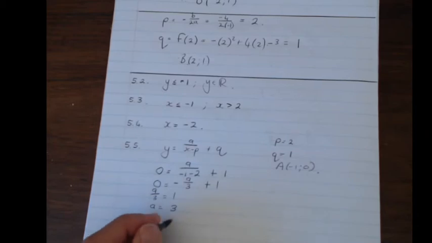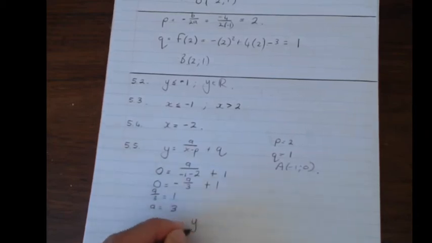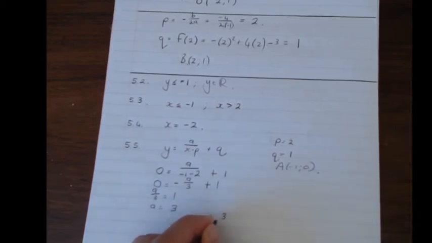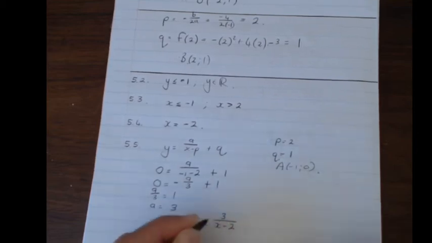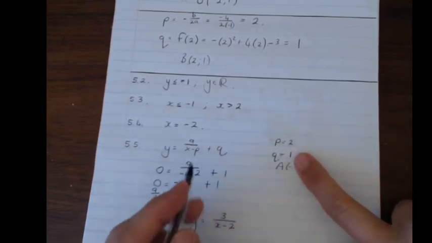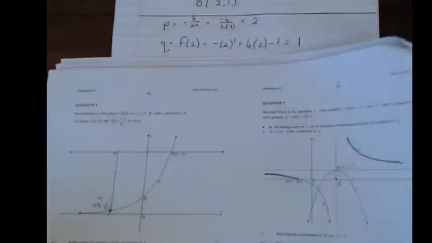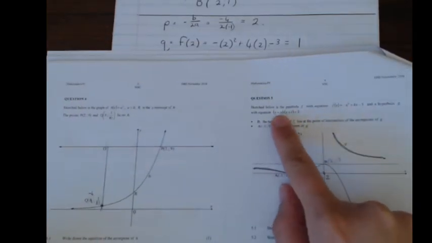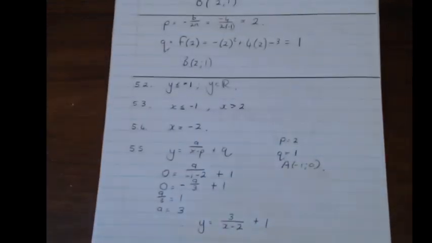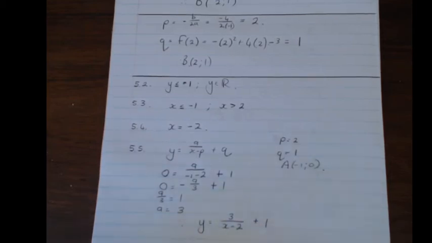Right, so this equation looks like this. y is equal to 3 over x minus 2 plus 1. Okay, and I want to try and write it in this format to see what the p and the t is. So the first thing is I'm going to just take the 1 over there.